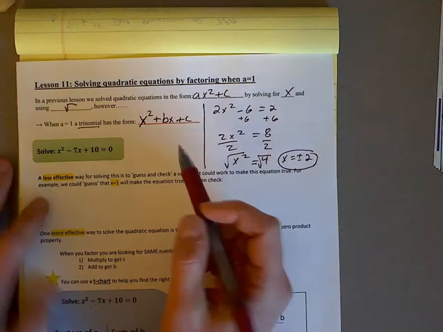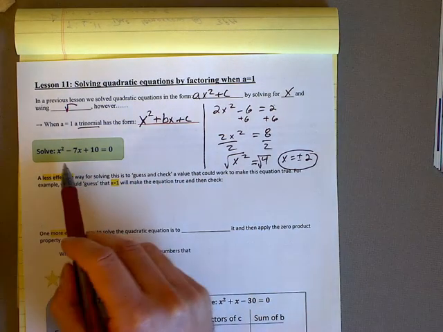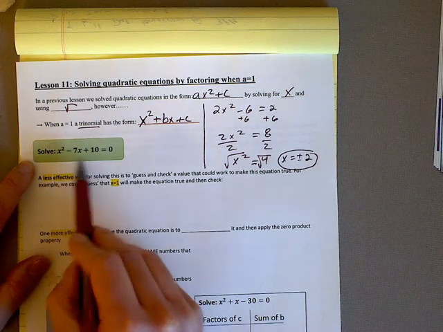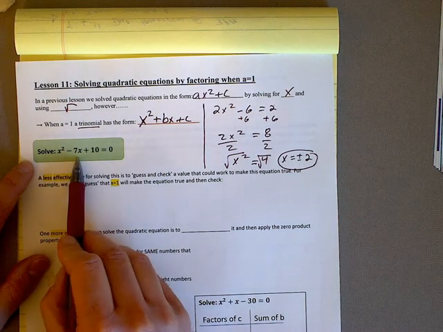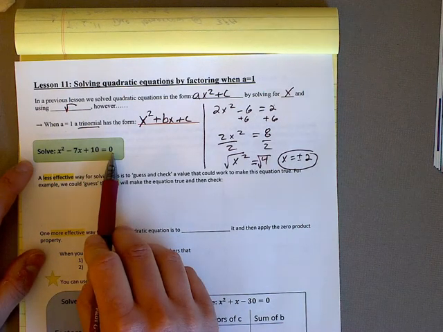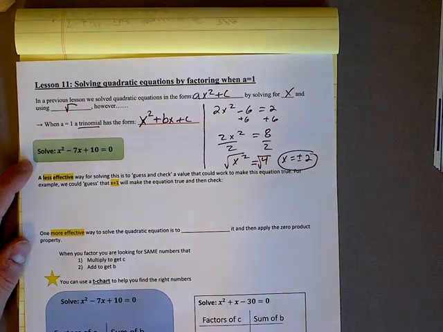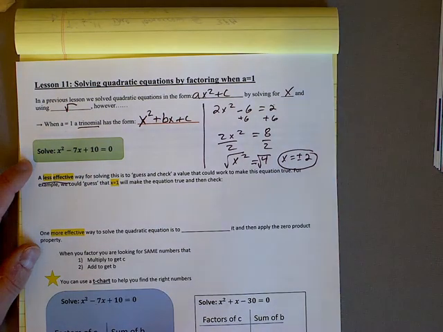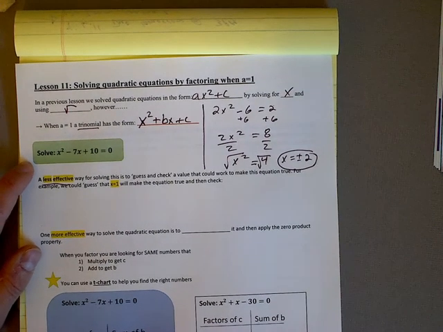And the idea is to find what value can I plug in for x, and it has to be the same one in both places. What value or multiple values can I put in order to get an answer of 0? So let's first talk about a less effective way to do it. One less effective way is to just guess a number.